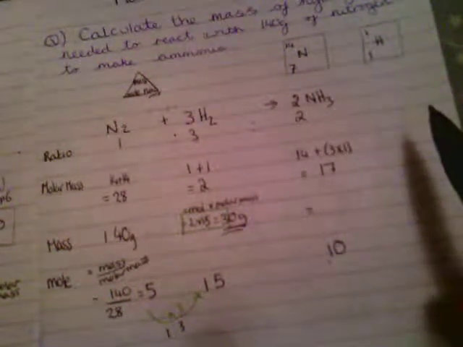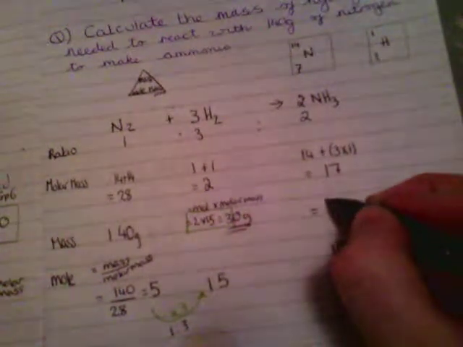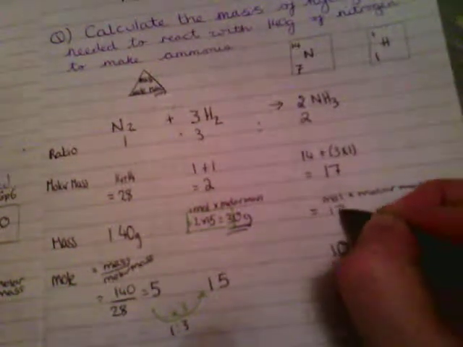I've got 140 grams plus 30 grams, I've got 170 grams on this side. I'd expect to be making, if I had 100% yield, 170 grams of product. And it looks like that's going to be the case because mass equals moles times molar mass. That's 17 times 10 equals 170 grams.